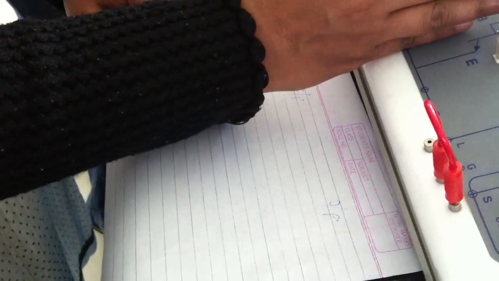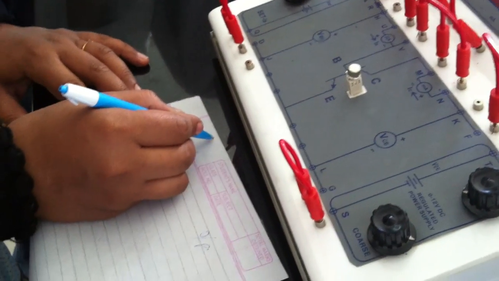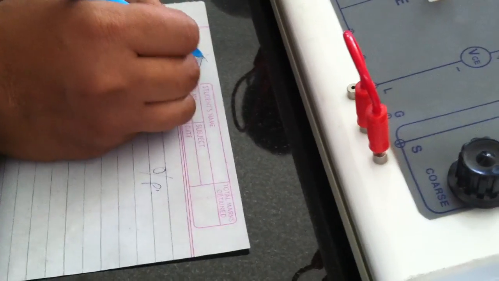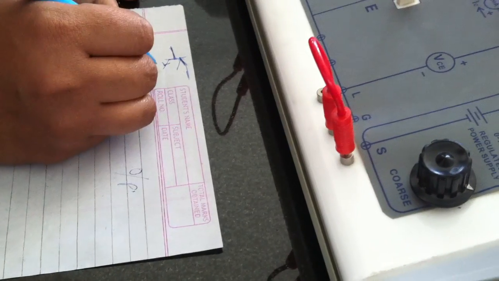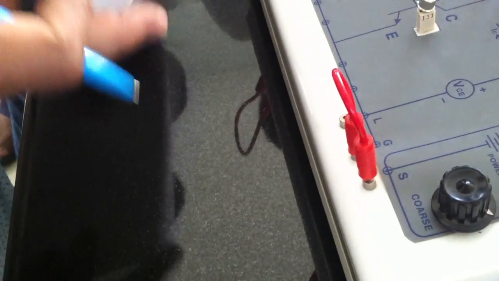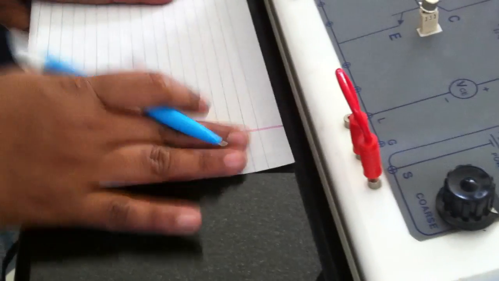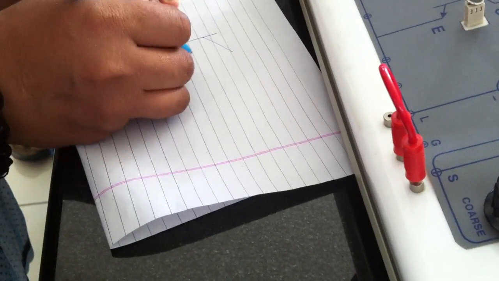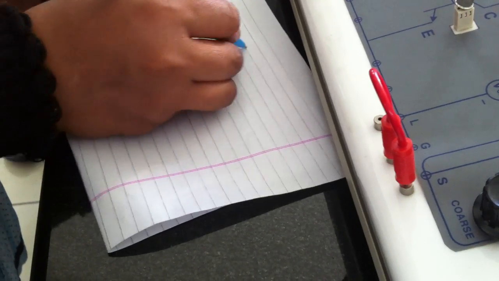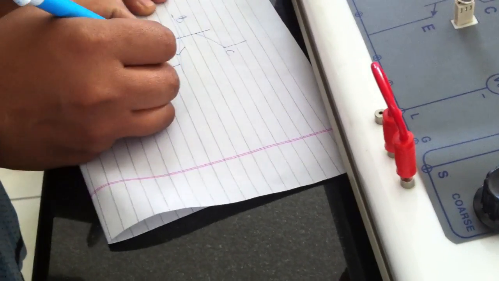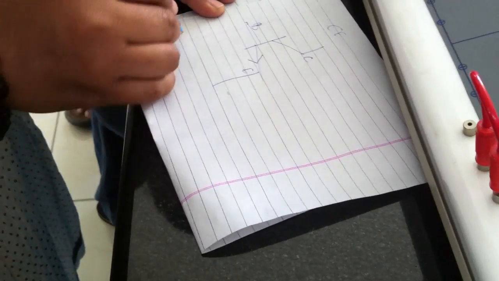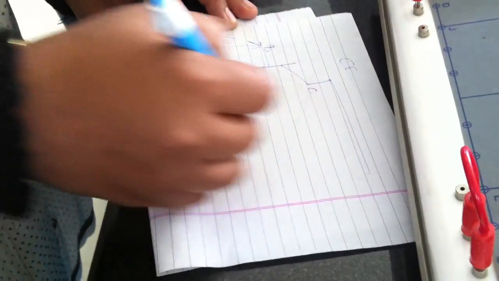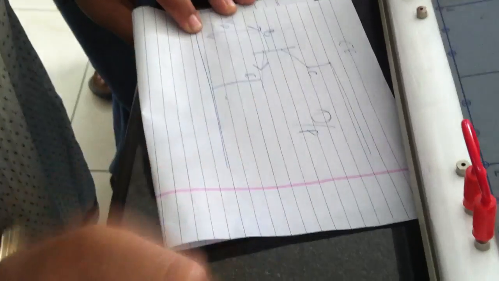Now input characteristics means, keep in mind, in a transistor, this is common. Common base. You're doing common emitter now. Yes, common emitter we are doing. So this is your base, this is your collector, this is your emitter. So this is the CE configuration. CE configuration means base and emitter is taken as input, collector and emitter is taken as output.